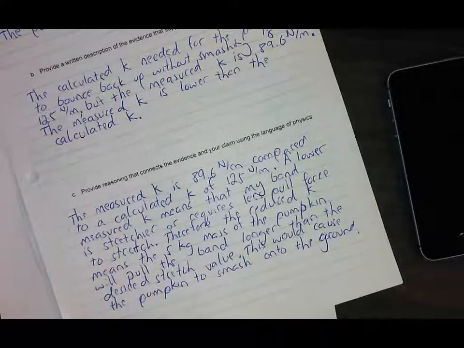What do you think? Should I add anything else, Miss BS? No, if you weren't listening, that's fine. Okay. I think that's a reasonable explanation. If you're saying that your K value is less, that means your band's really stretchy, so when you put that pumpkin on there, it's just going to pull that band so easily that it's just going to go right to the ground and never bounce back up.